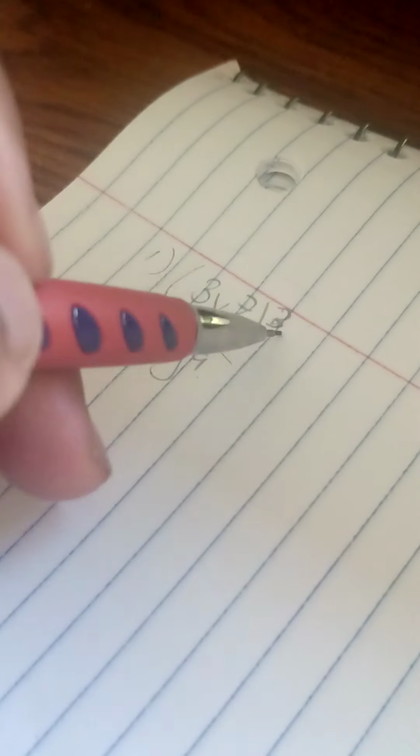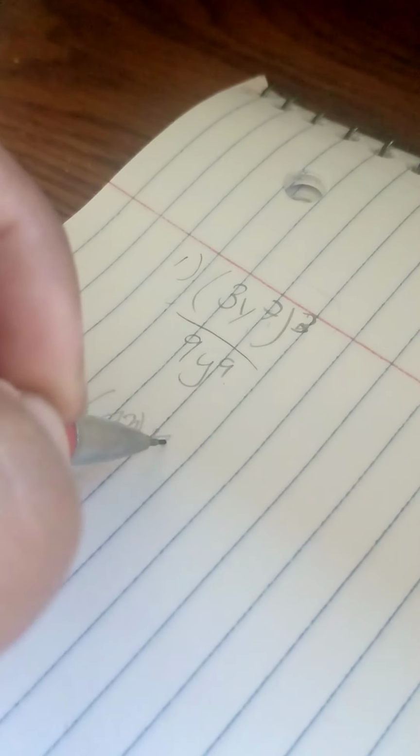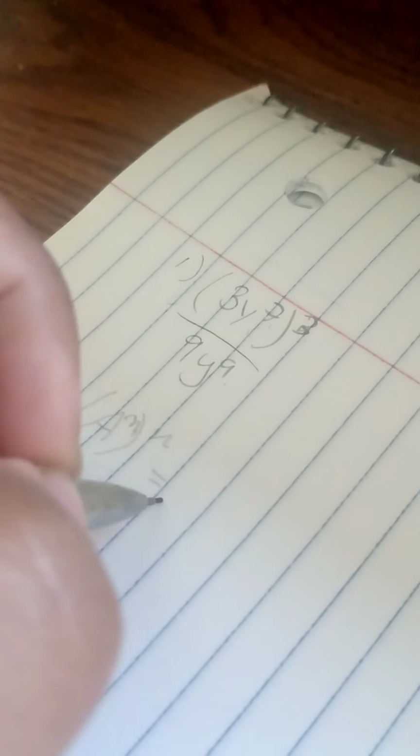So this is (3y^7)^3 divided by 9y^9. What you want to do here is look at this top part first. So you have 3y to the 7th raised to the third power. If you have, let's say, a^m all raised to the n, the answer is a to the m times n.